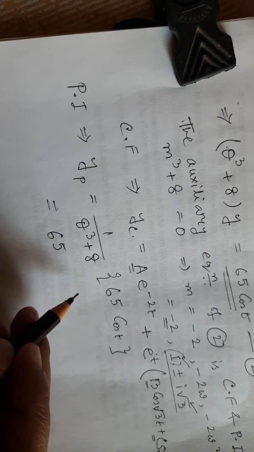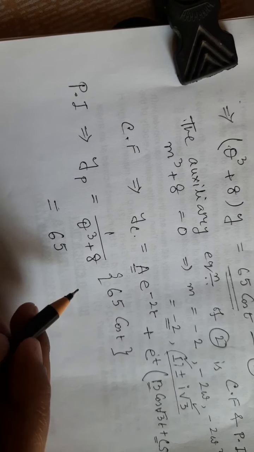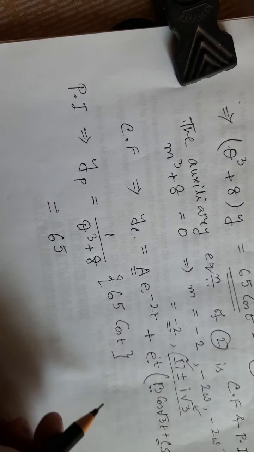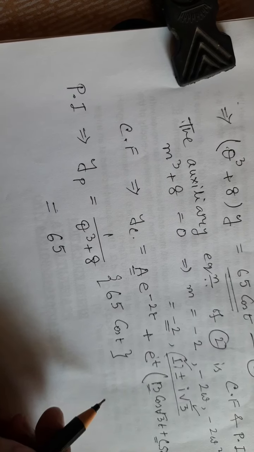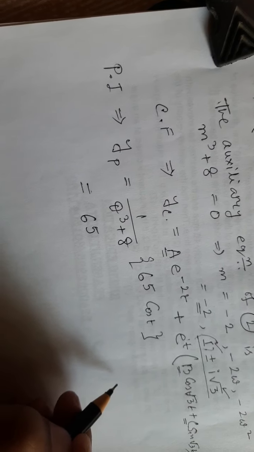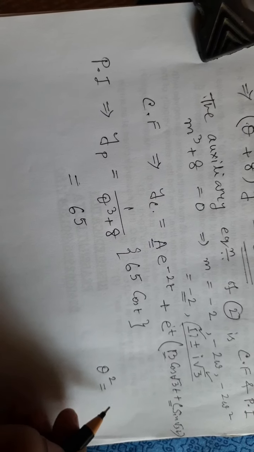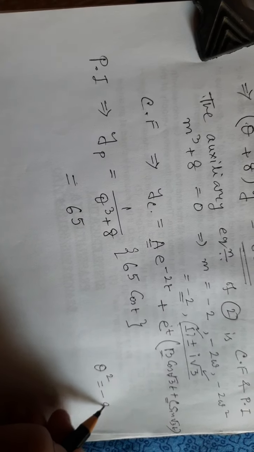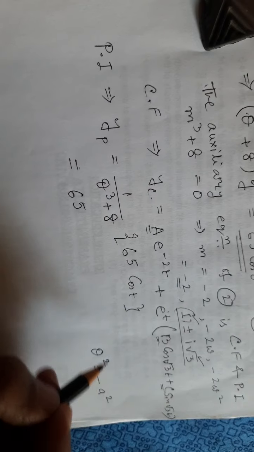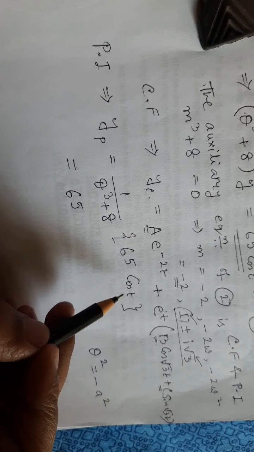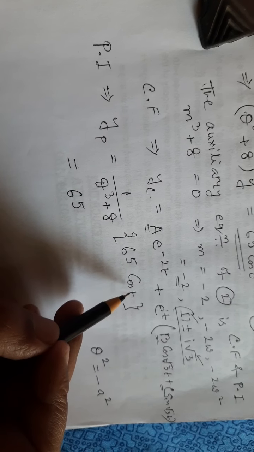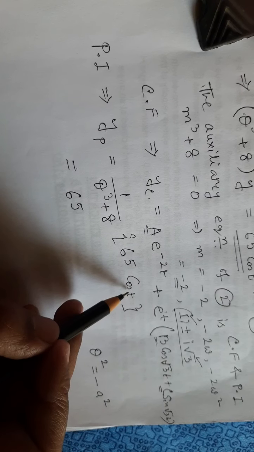After taking the constant 65 common, now we have to put, instead of theta square, minus a square, where a is the angle with t.